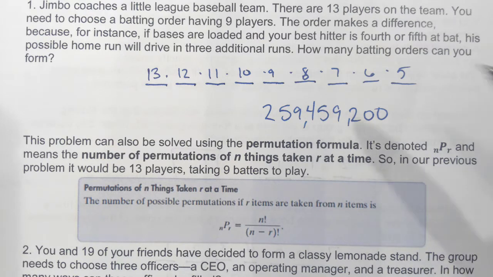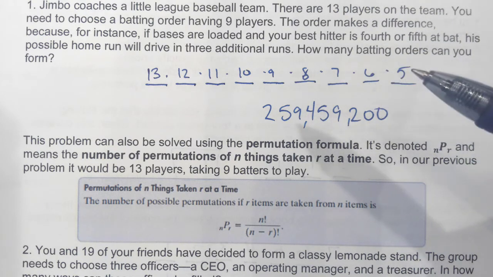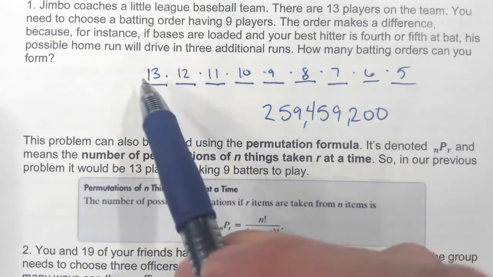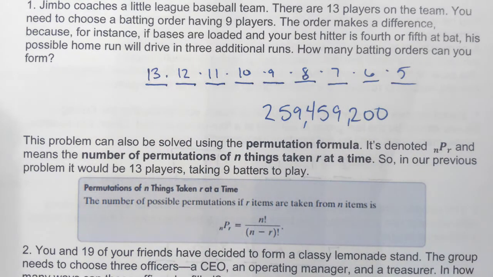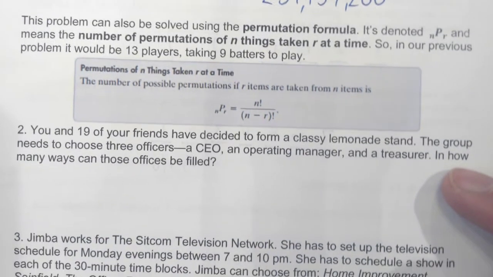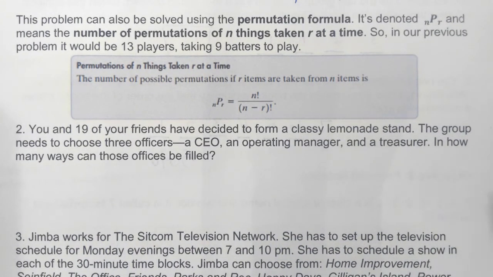Now, if we instead were picking 500 spots from a possible 1,000 people, it would be really terrible to have to write all of that out and multiply it out on our calculators. It would take forever. So there is a formula. It's called the permutation formula. It's denoted nPr. You might have seen it when we were hitting that PRB button on your calculators a little bit ago.